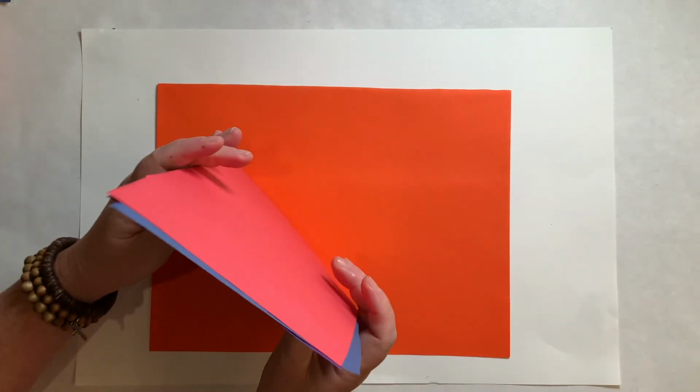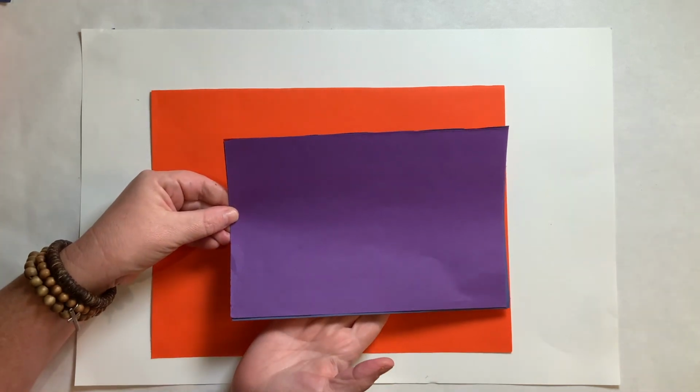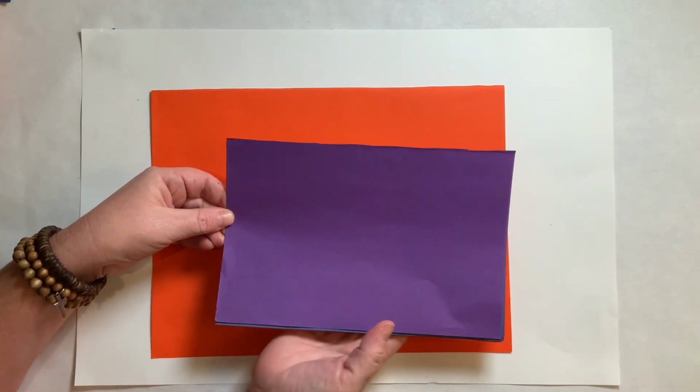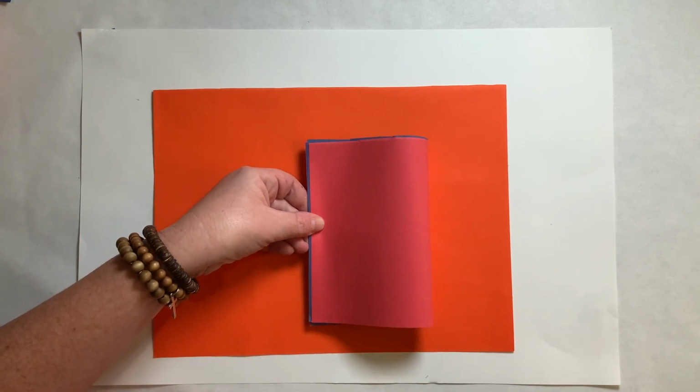We are not going to make a what? A hot dog. What are we making today? Very good. We're making books. Let's make our second book. This is a medium-sized book, right? We're making our second book.